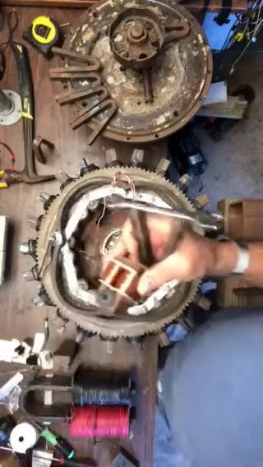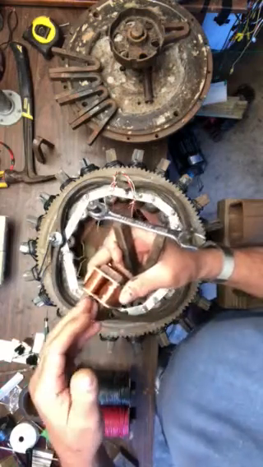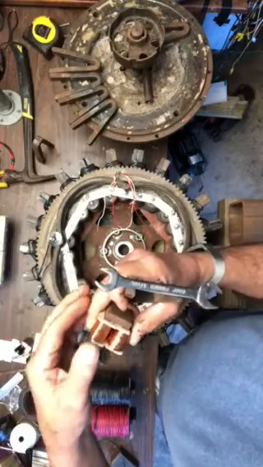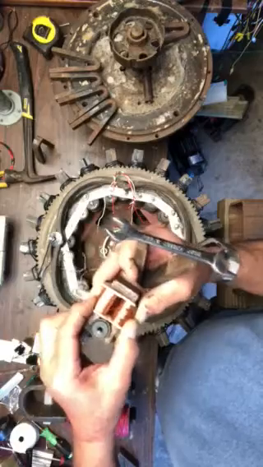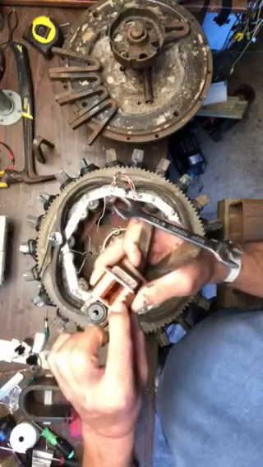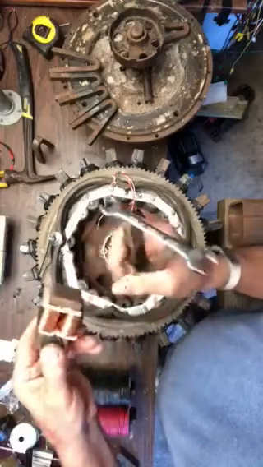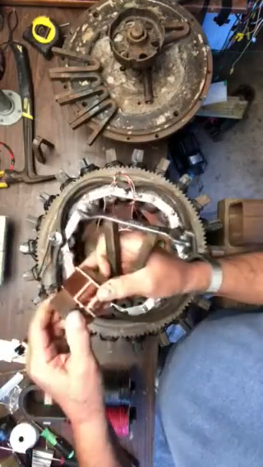You're building in that resistance. So when you go to put power into this coil, the resistance that's built in this coil will be the residual resistance that's built into the magnetism of this coil.